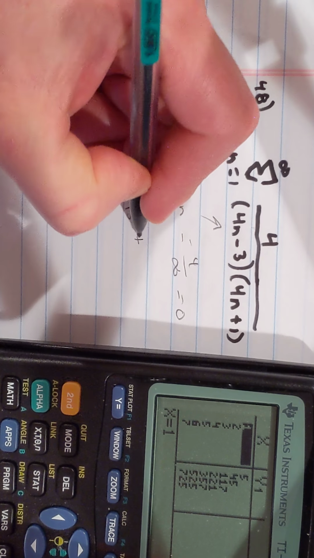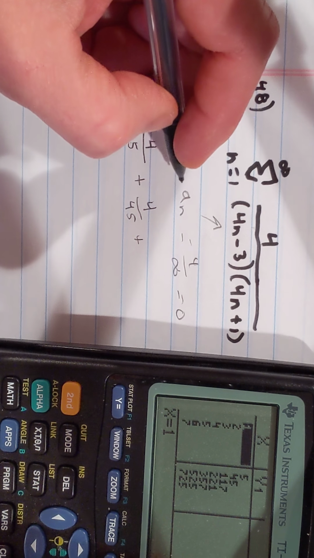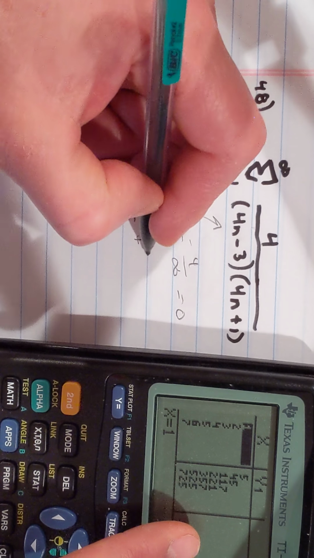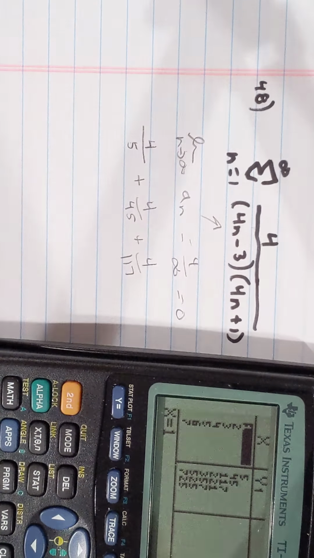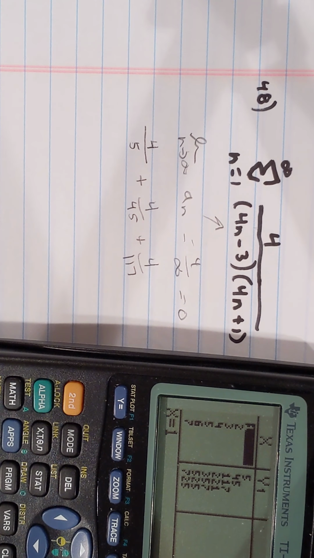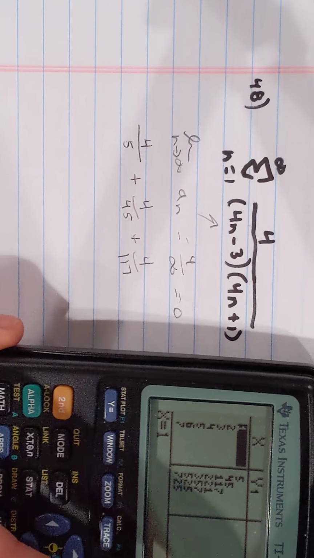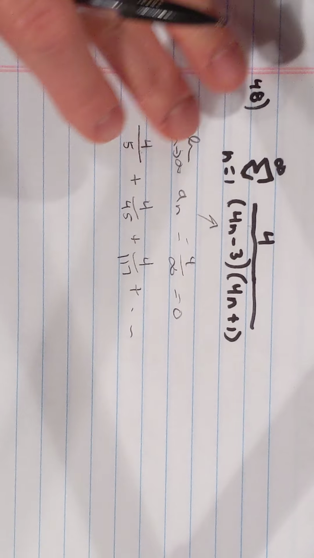When I plug in 3, I'm going to get 117. I think I made this hard for myself. I don't see a pattern. I'm kind of glad that I haven't made a mistake. I'm just heading in the wrong direction because I see nothing that's helping me at all here.